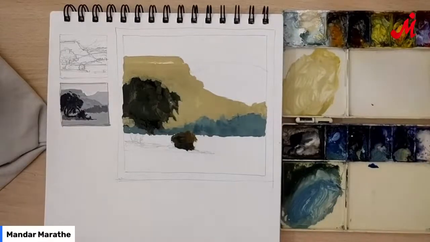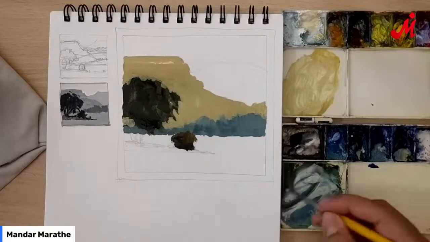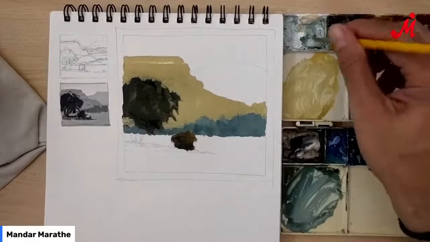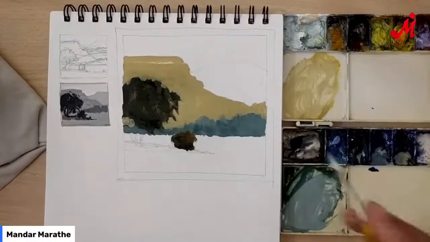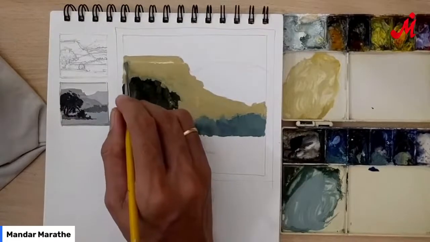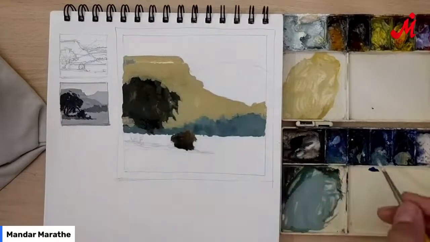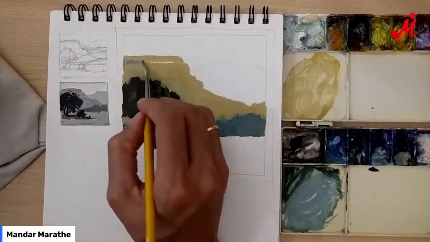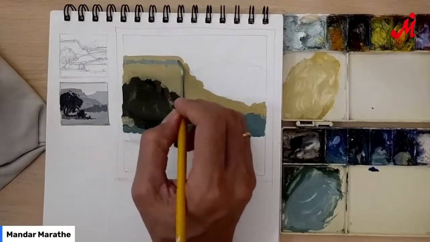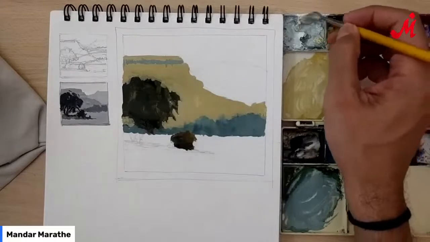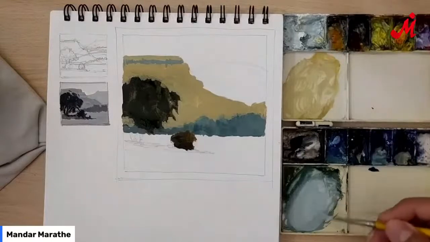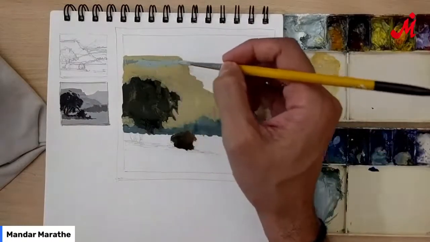Now I need a smaller brush, and I will use this same kind of color, add more white, and let's see how this looks. Yeah, looks okay, I guess. Some more blue. I think I can add more white because the value is a bit darker than what I expect.